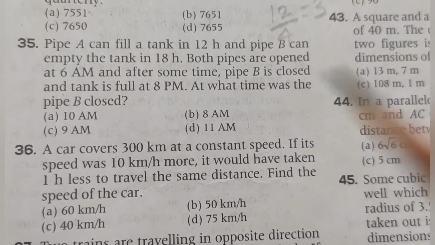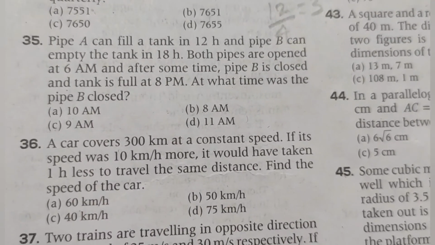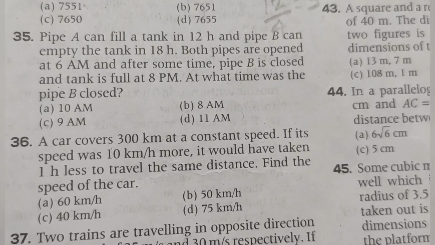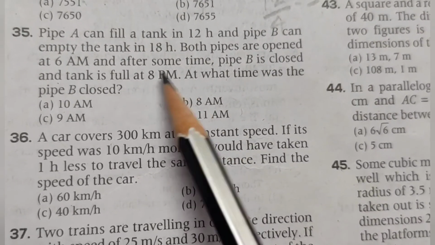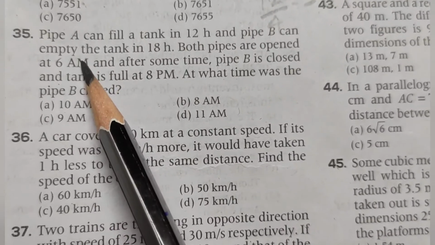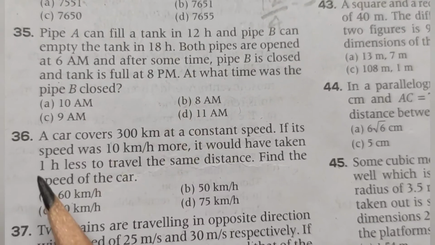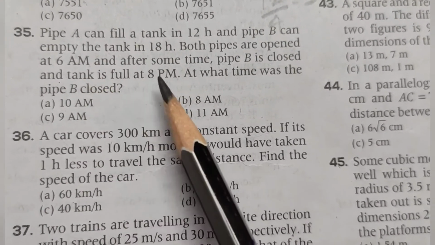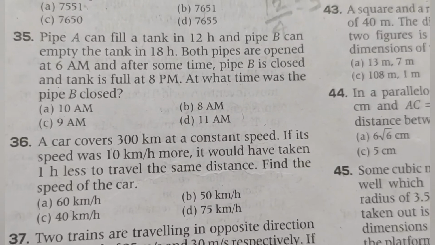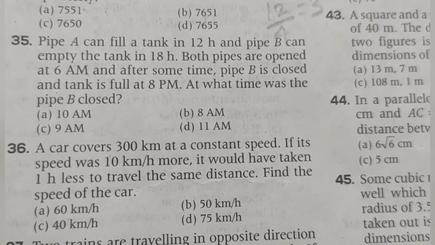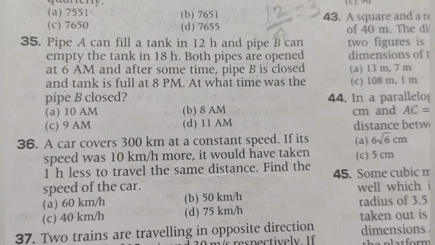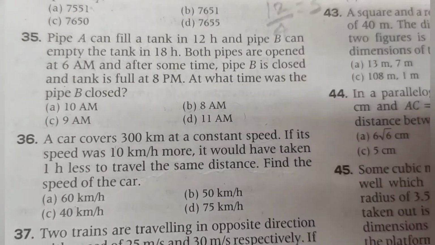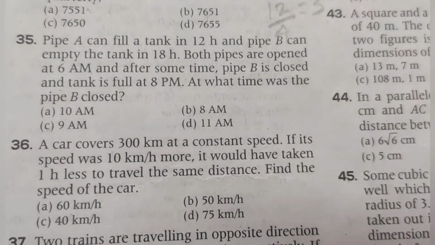Both the pipes are opened at 6 a.m. and after some time the pipe B is closed and after a while the tank got filled. The tank was full at 8 p.m. So total what's the time taken to fill the tank? 6 a.m. to 8 p.m., which means 14 hours. It took 14 hours for the tank to get filled. Now we shall find out after how much time pipe B was closed.